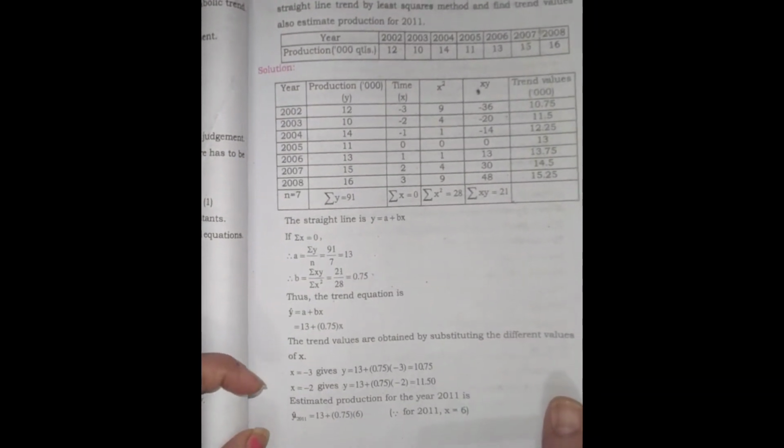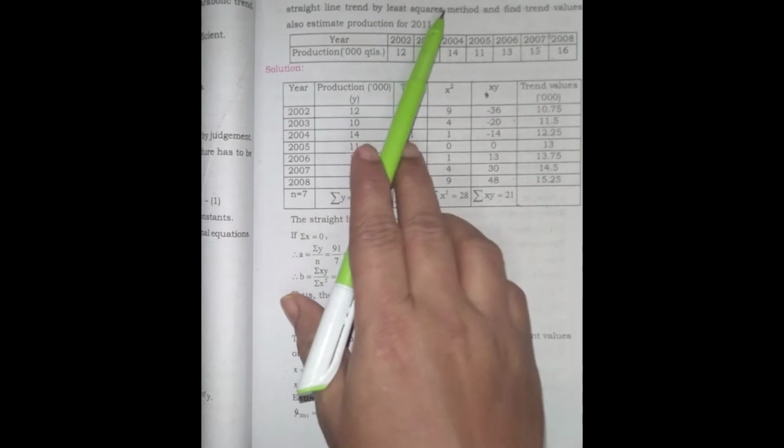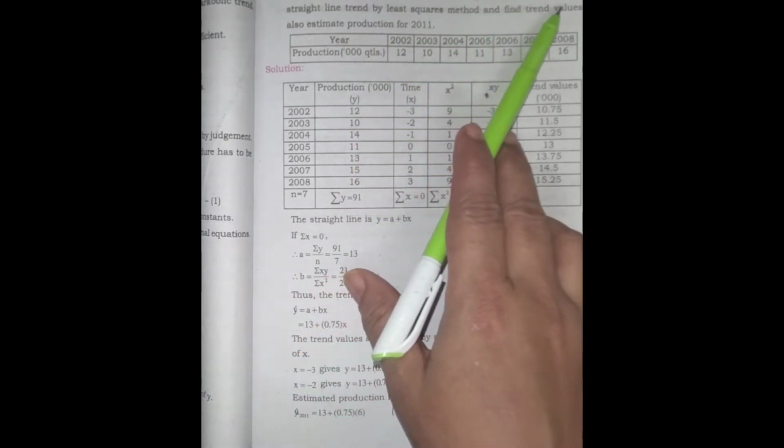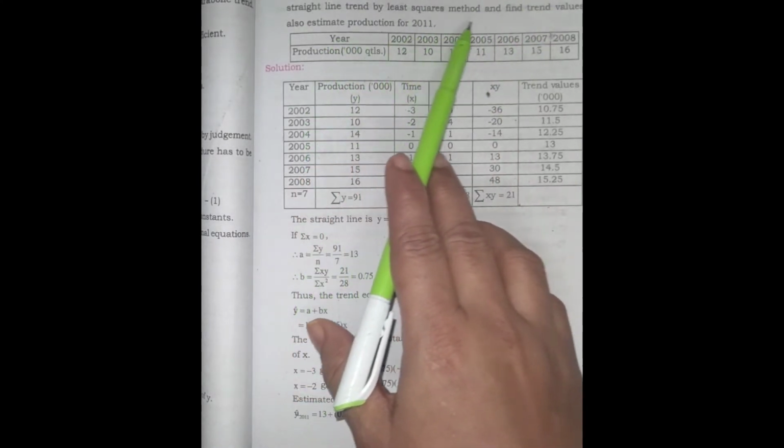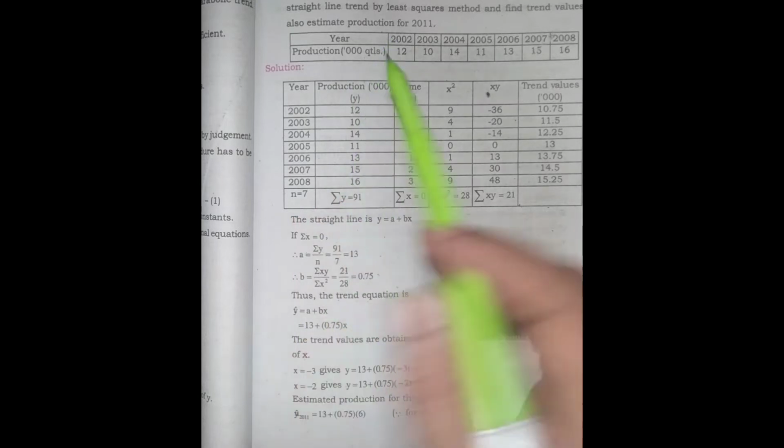If they ask the 10 marks question directly, you have to calculate the trend values also. Production of sugar in 1000 quintals is given below. Fit a straight line trend by the least square method, find the trend values, and also estimate the production for 2011. Year and production are given.